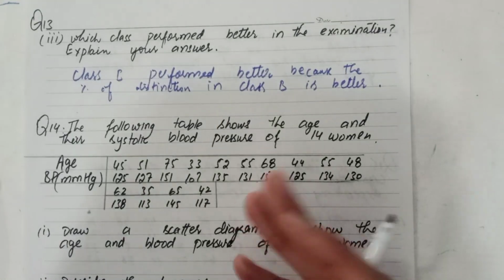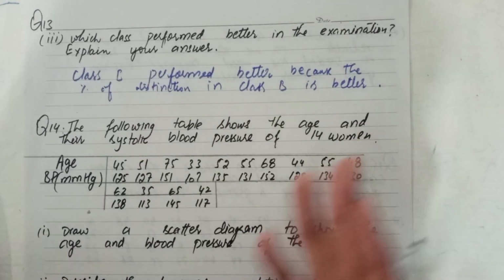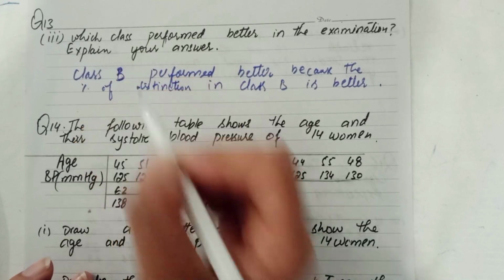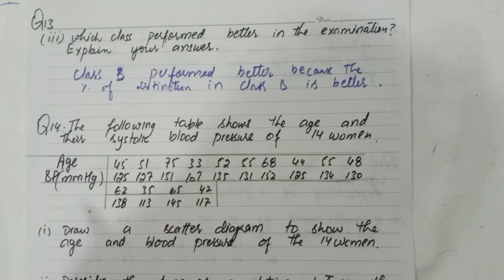Yes, the percentage is better, that's why class B performed better than class A. Now students, question number 13 is solved.